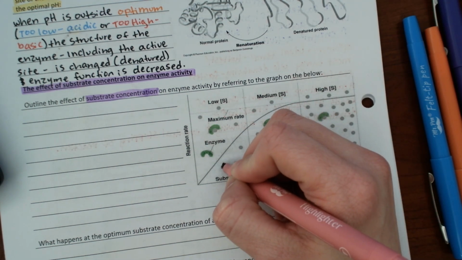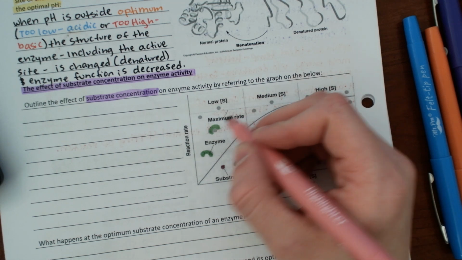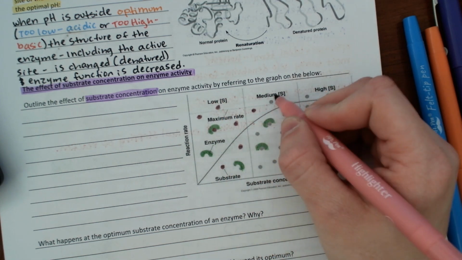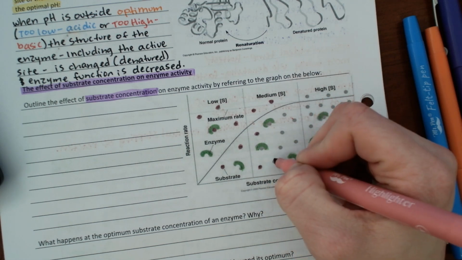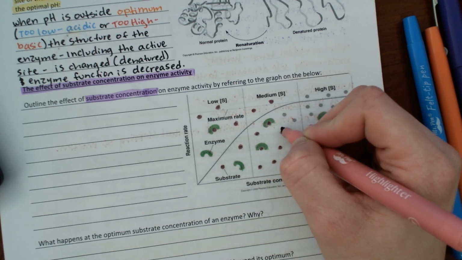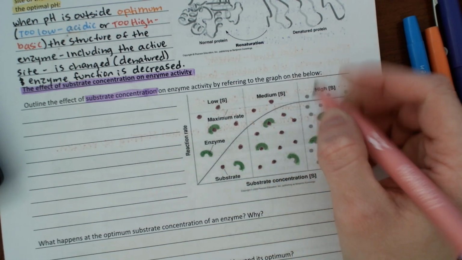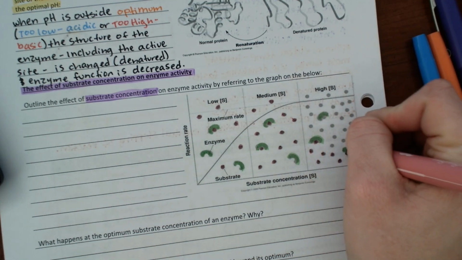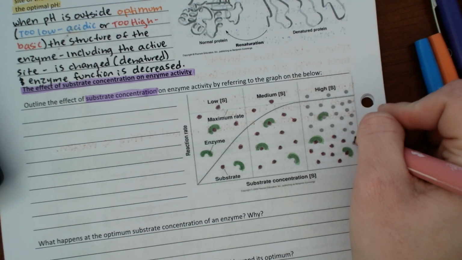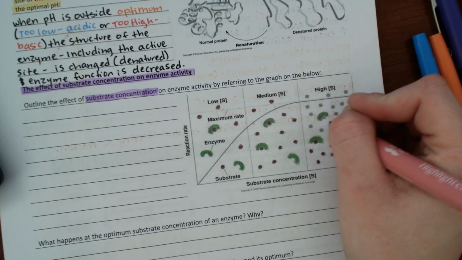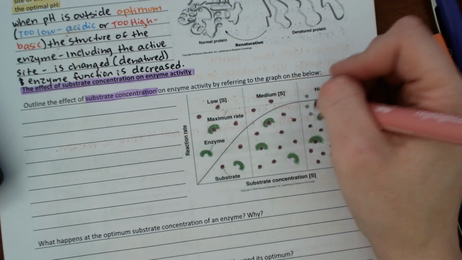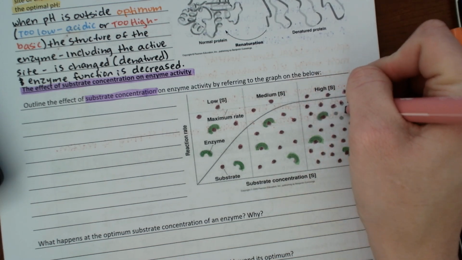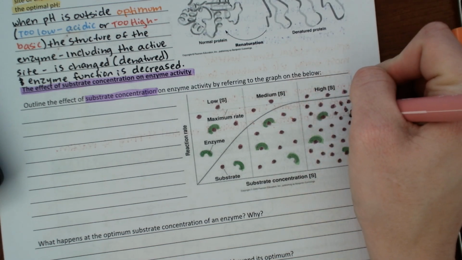Cute. It's entirely optional. I just think it makes it easier to look at.